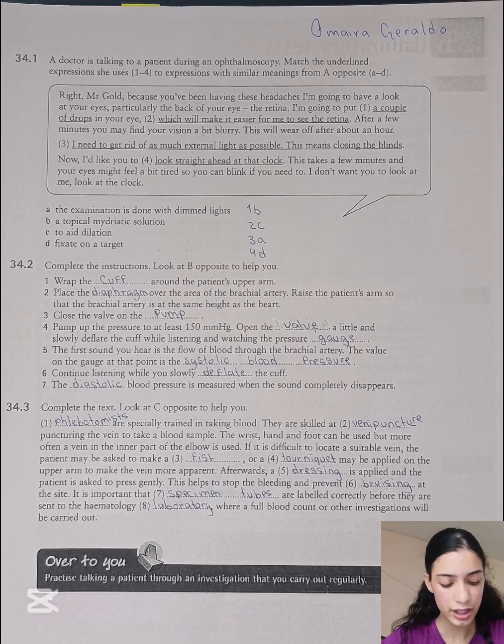If it is difficult to locate a suitable vein, the patient may be asked to make a fist, or a tourniquet may be applied on the upper arm to make the vein more apparent. Afterwards, a dressing is applied and the patient is asked to press gently. This helps to stop the bleeding and prevent bruising at the site.